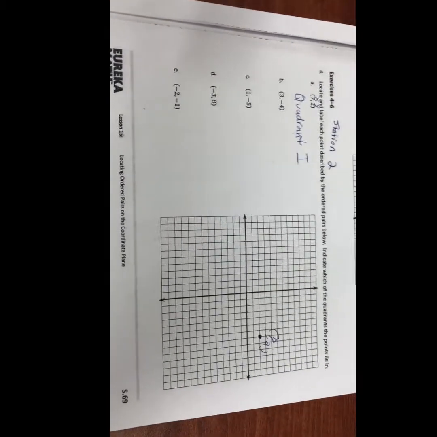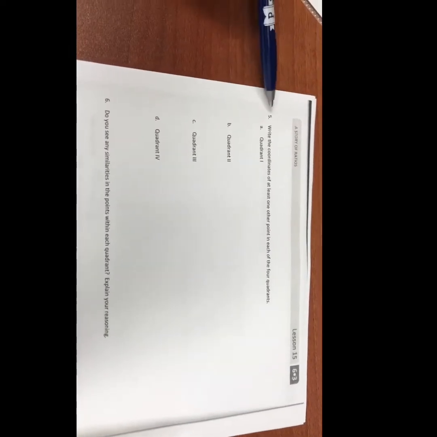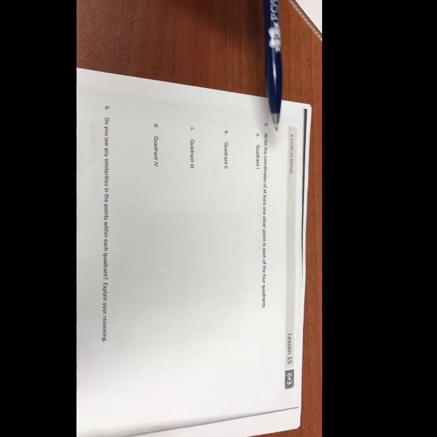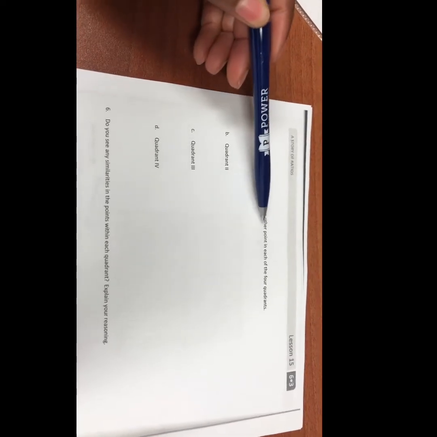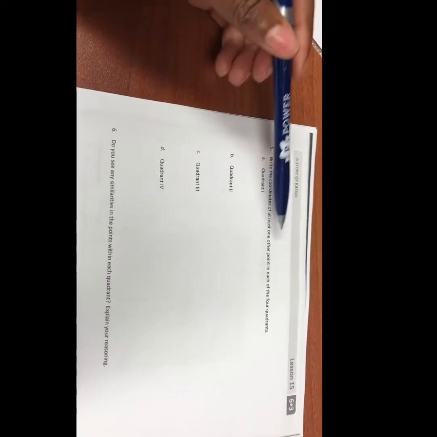All right, guys, now we are ready to move on to exercise 5. The directions for exercise 5 say write the coordinates of at least one other point in each of the 4 quadrants. Now, I'm going to push you all. Instead of doing 1 point for each quadrant, I want you to do 3 points for each quadrant. So go ahead and scratch out 1 and put 3. You can do more than 3 if you want, but I want you to do 3.